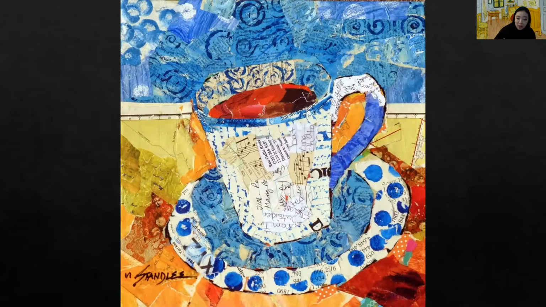So that's it. As you can see, you can just pick a simple object or a theme. Just remember, do not make it complicated. It will take a long time. So let me know if you have any questions about this project.